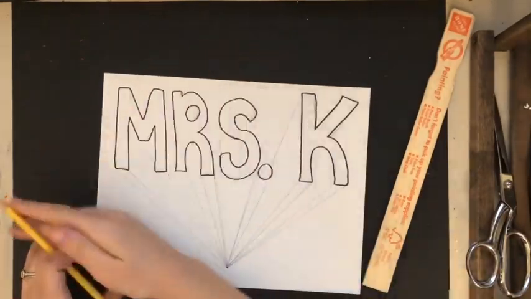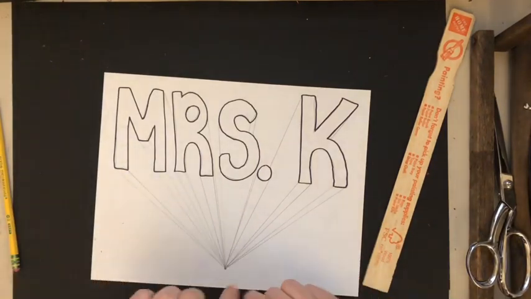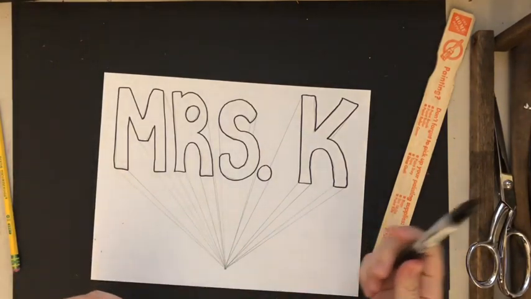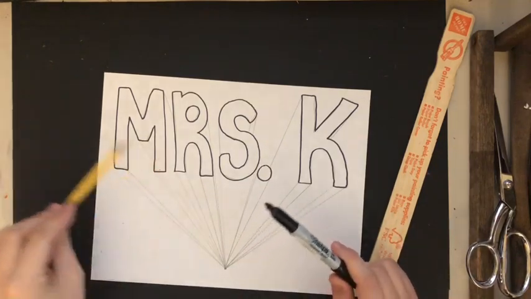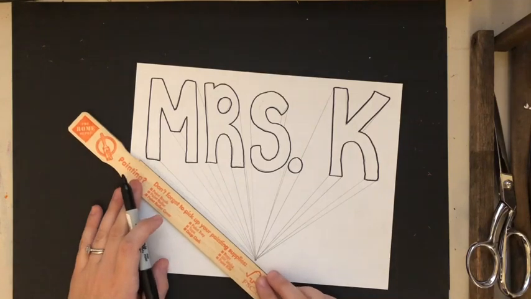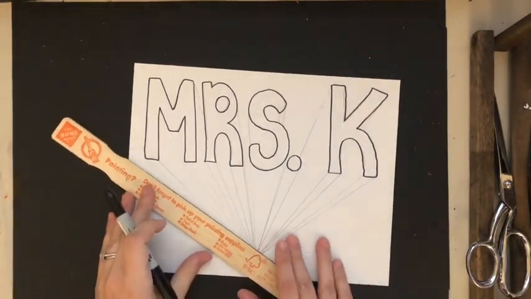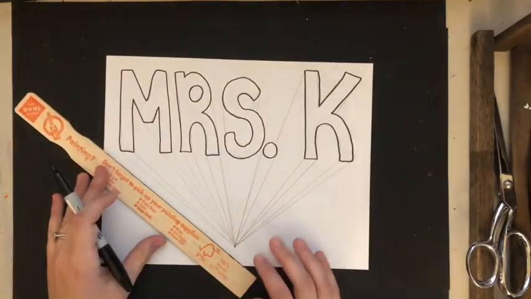Okay, so now you can Sharpie all of these lines, and it's a little bit tricky because my Sharpie is a lot thicker than my pencil, so I just have to be careful when I line up my straight edge to not go off, so it looks like it's off the dot, and you'll see. So I'm just going to do that in a time lapse for time's sake.